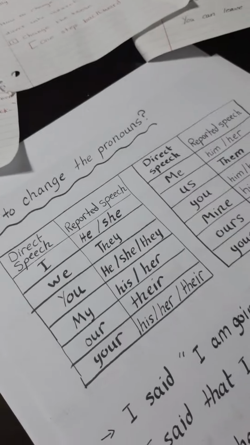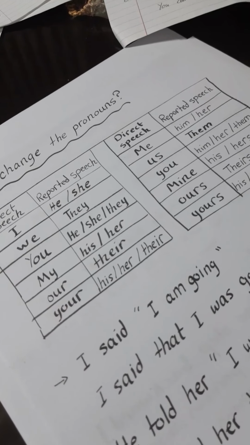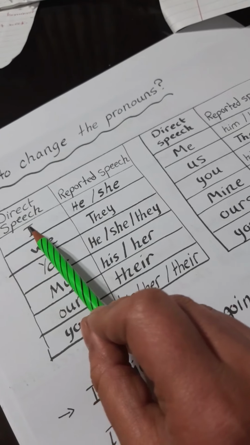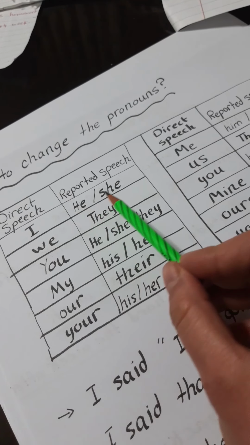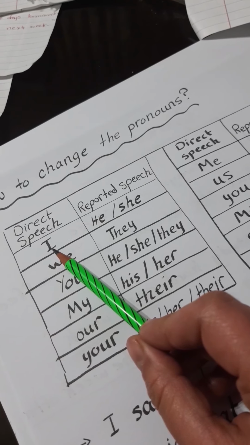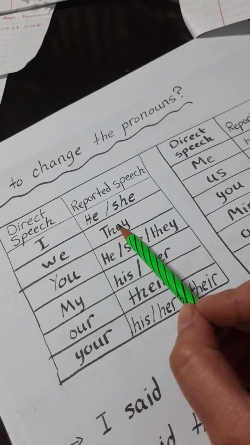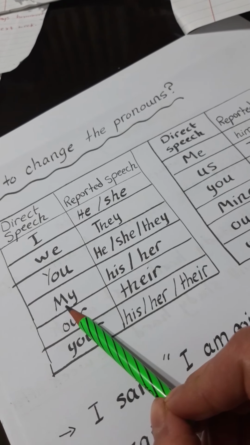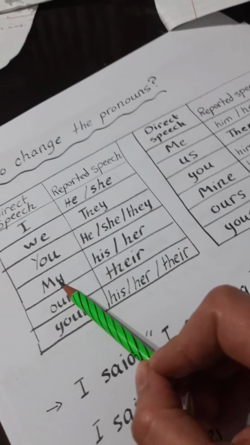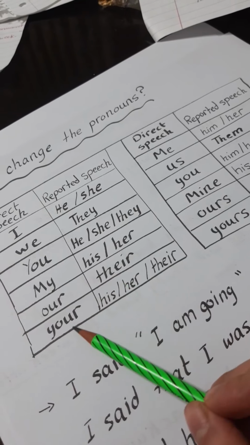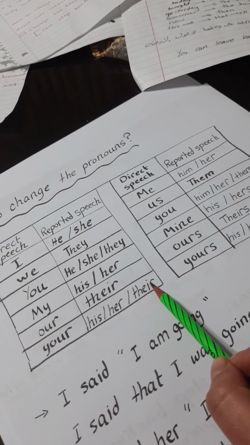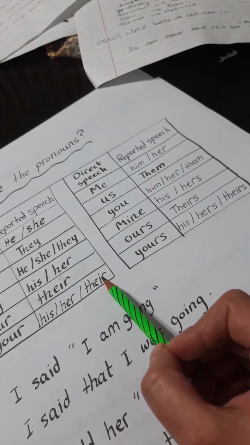Let's talk about the pronouns here, how to change the pronouns. I already drew this chart for you. If we have I in the direct speech, we should change it to he or she. It depends on whether the I is a she or a he. The same thing with we. You: are you talking to he, him, she, they? My, our change to their, your, his, her, or their. Here's a chart that I drew for you. Okay?